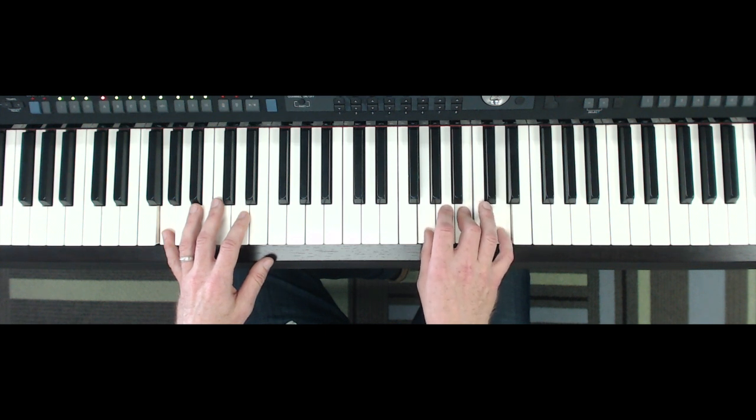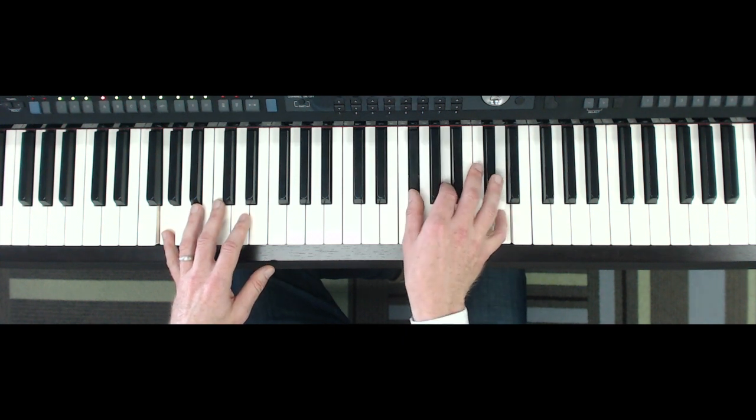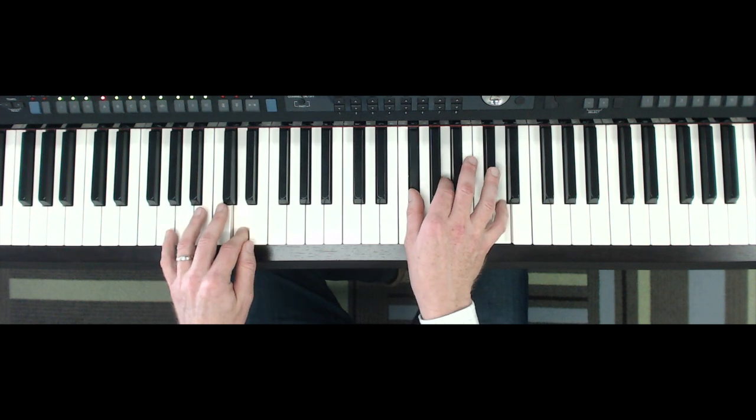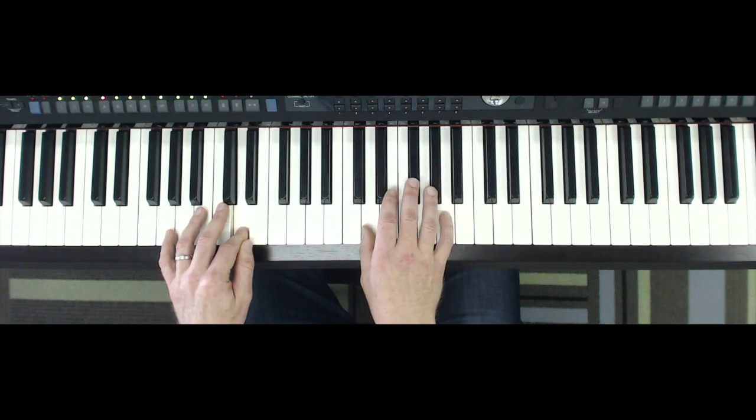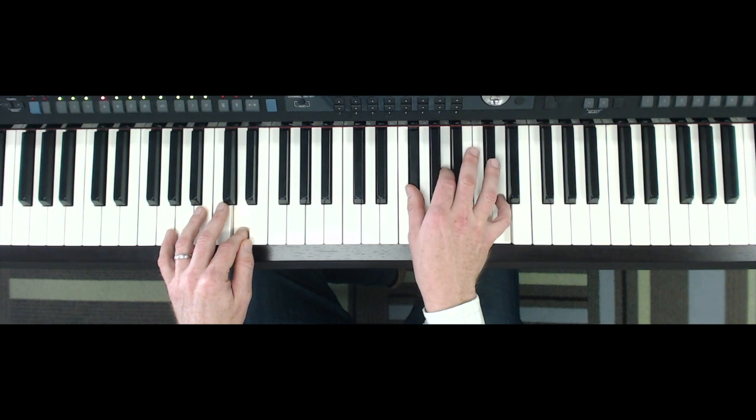So we keep that right where it is, and we take the other notes down to find our missing notes in the D chord. F sharp, A, D. So F sharp, A, D, that's the first inversion. Root position, first inversion. That's the first inversion of the D triad.